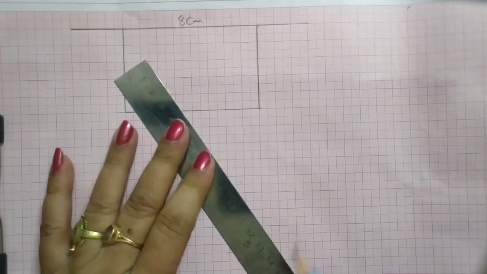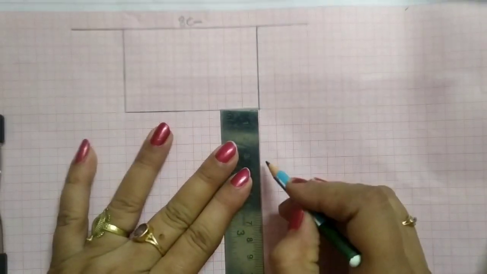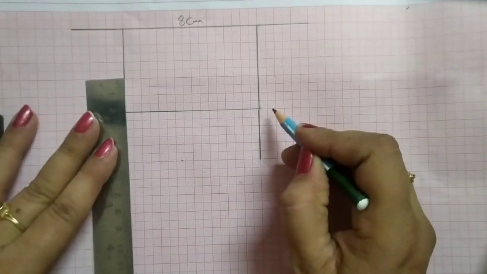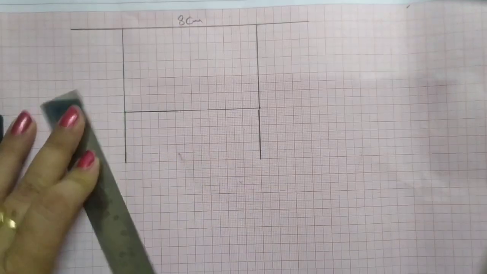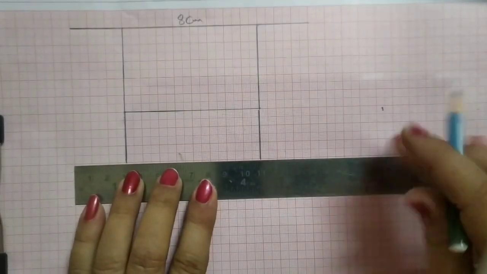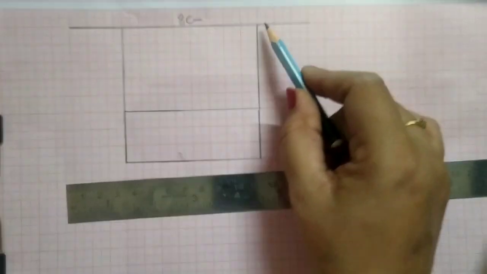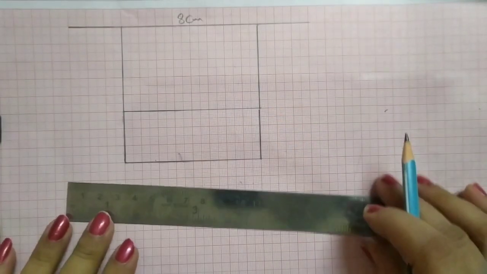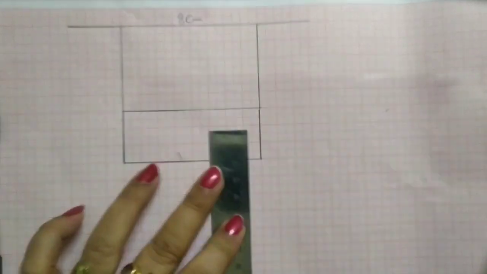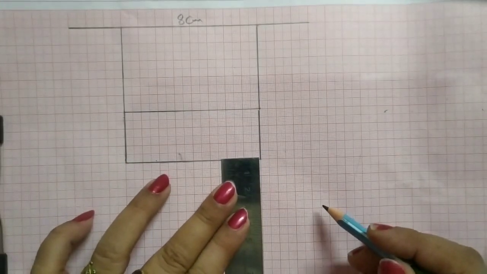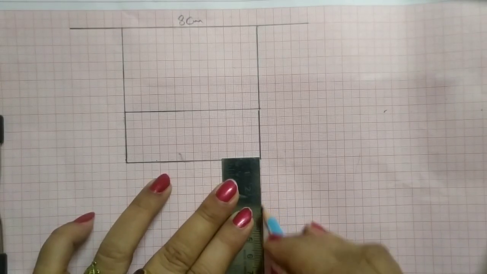So this is the length, breadth and height is given 3 cm. So 3 boxes here downwards like this. So now we have taken length 8 cm, breadth 5 cm and height 3 cm. Again we have to repeat length, breadth and height. So 5 and 3, that means 8 boxes further. 1 2 3 4 5 6 7 and 8.